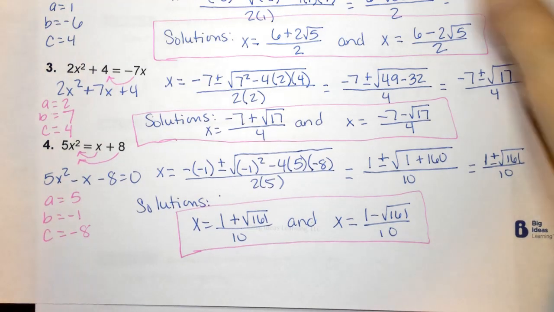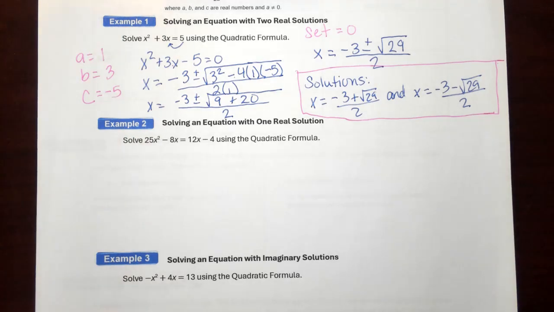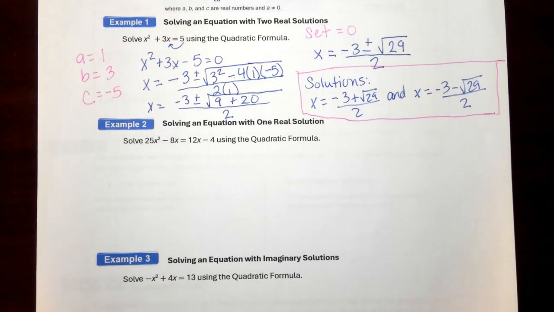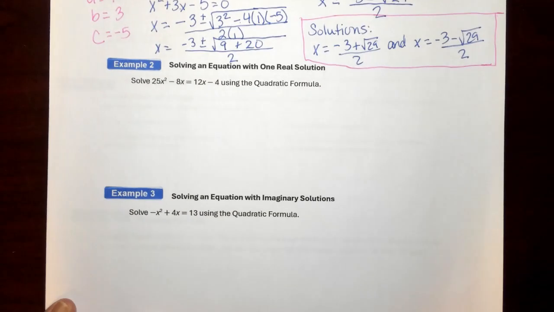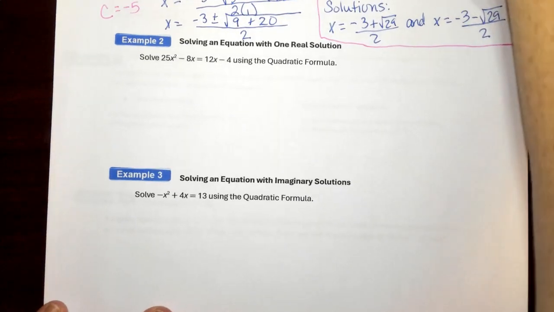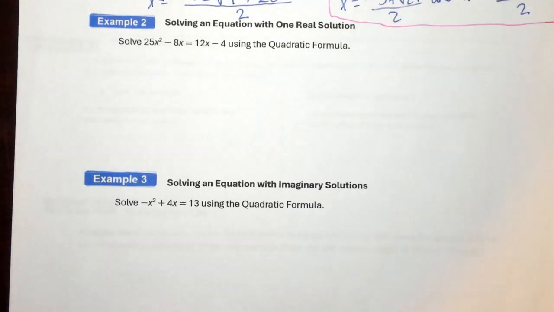So hopefully you remember this from Algebra 1. So how is it different now that you're in Algebra 2? Well, we have different types of solutions. So notice example 2 says, solve an equation with one real solution. So what does that mean? That means we're going to have one x-intercept.